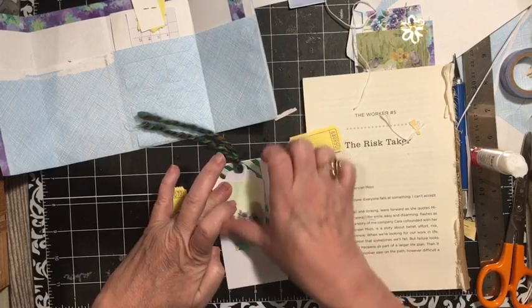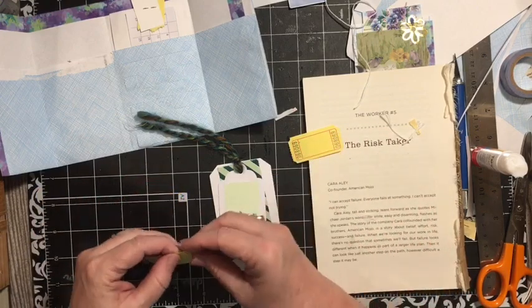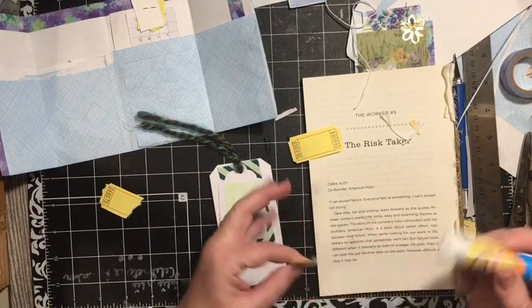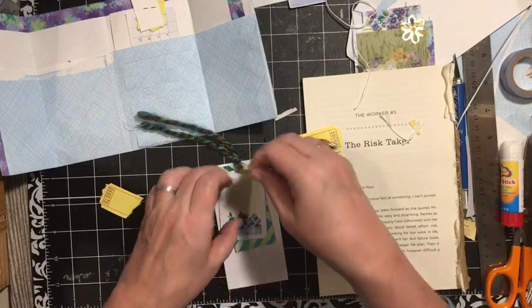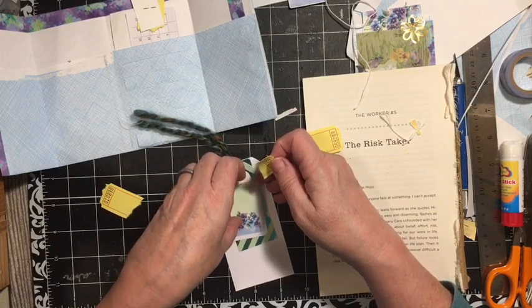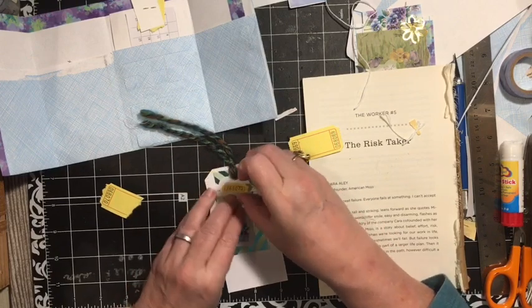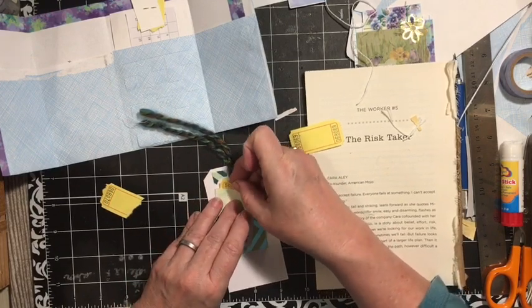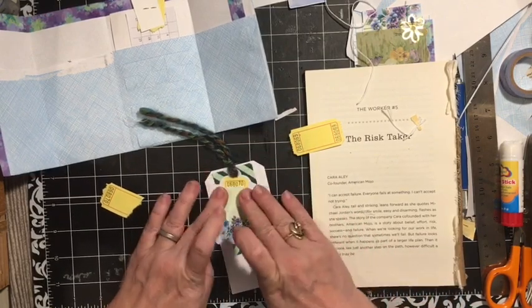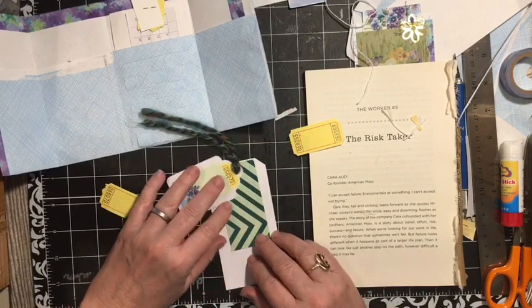Okay, there we go. Just like that. I'll lift it up and put this under it. Okay, there's that.